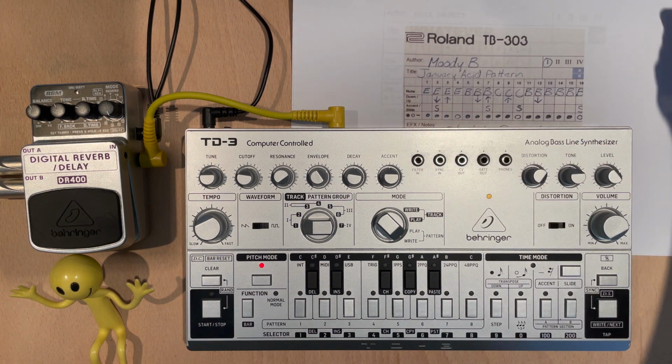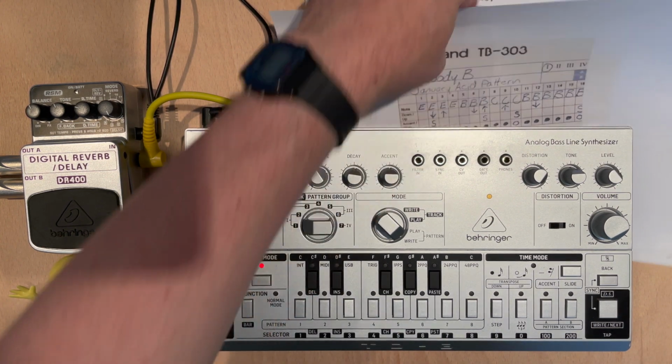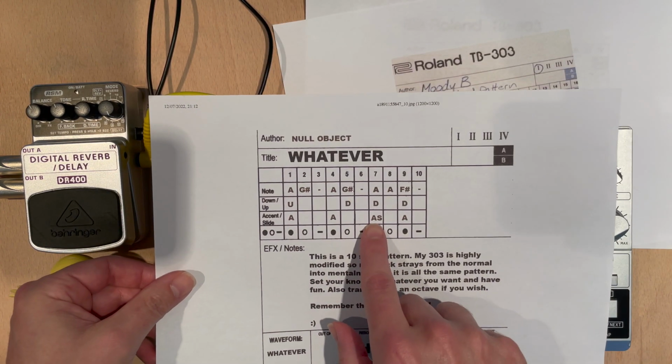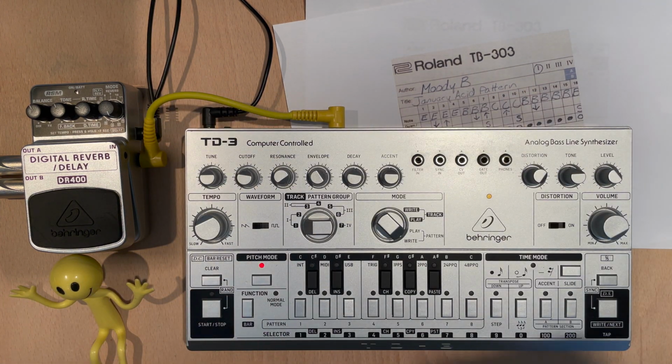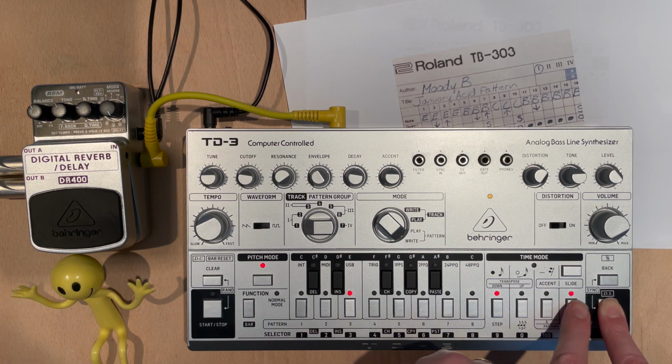There are no accents in this pattern, but if I had another pattern that did have accents like this one, you can see there's A and S. So I can have accent and slide. So that second note here, I've got a slide, no accent.